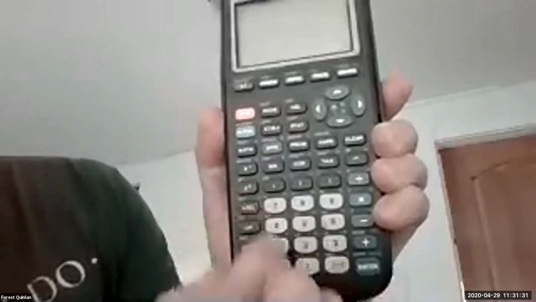Stop sharing. Mr. Quinlan, I think she's putting minus, like the subtract 4, but she's not putting the parentheses minus 4. You need to do 1 times 10 to the negative 14 divided by 7.5 times 10 to the negative 4.